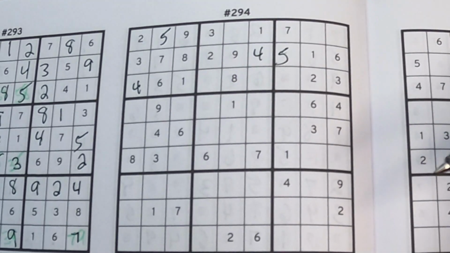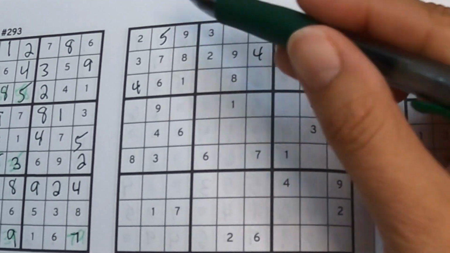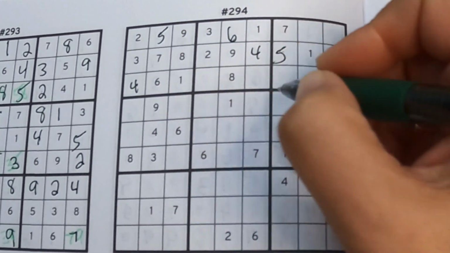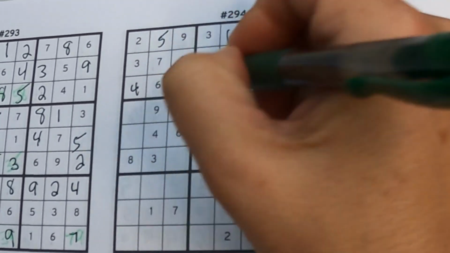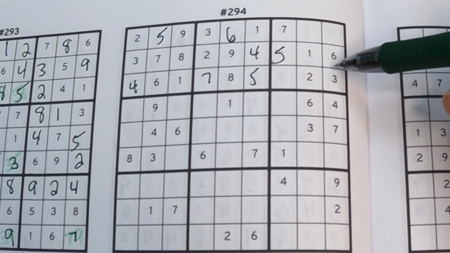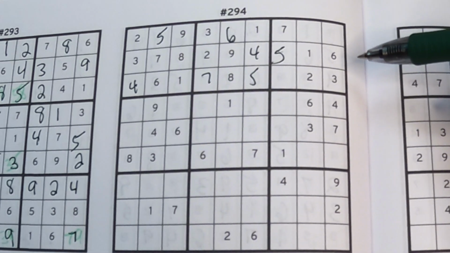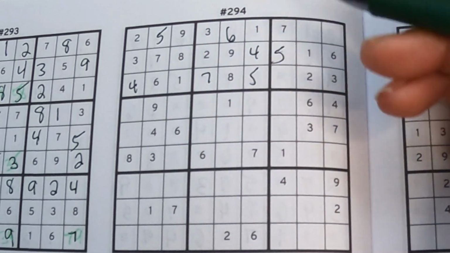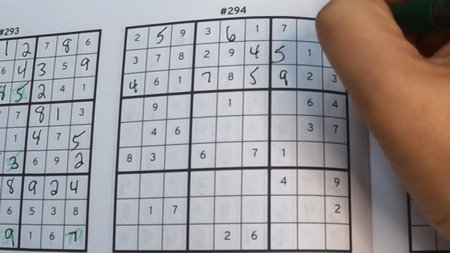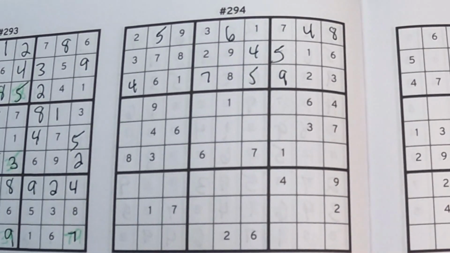For this box now, we're missing 5, 6, and 7. We've got 5 and 7 here, so this is our 6. 7 here, so 5, 7. For this box now, we're missing 4, 8, and 9. We've got 4 and 8 here, so this is our 9. 4 here, so 8, 4.